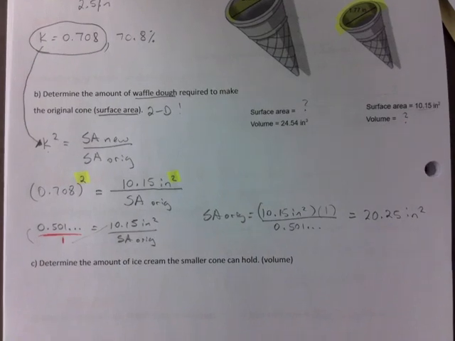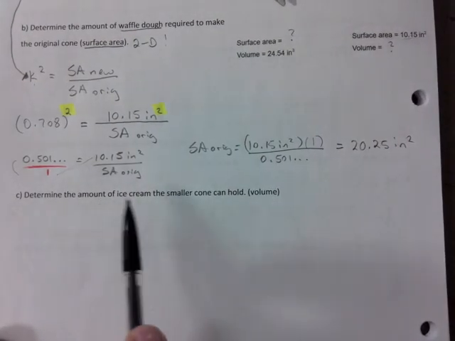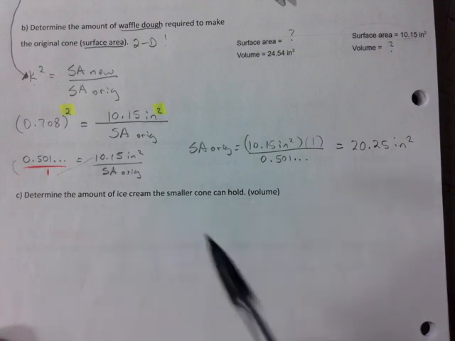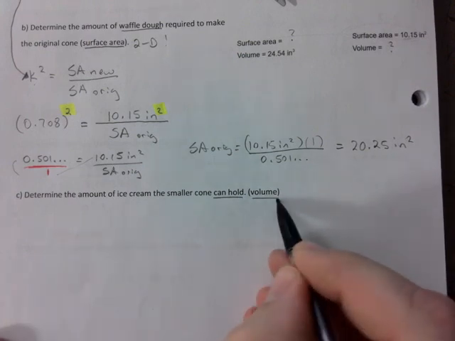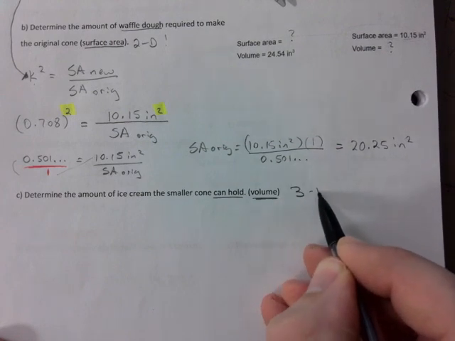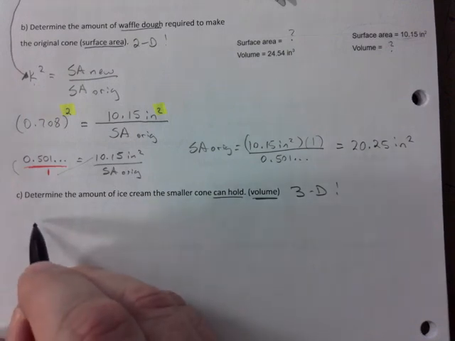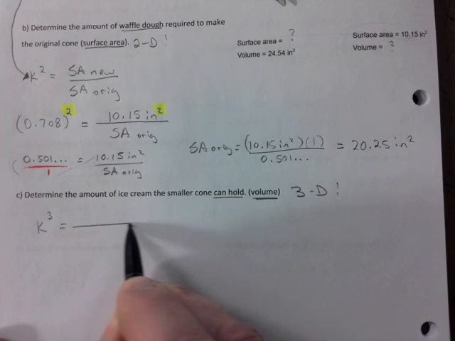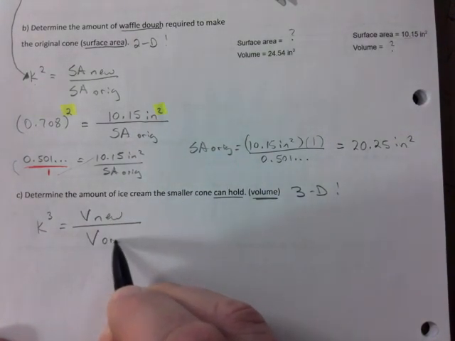Next, watch this one. Similar setup. Determine the amount of ice cream the smaller cone can hold. Whenever you're trying to fill something, it's volume, right? So this is 3D. Make sure you make a note of that. So in this case, you're going to start with k cubed is volume of new over volume of original.